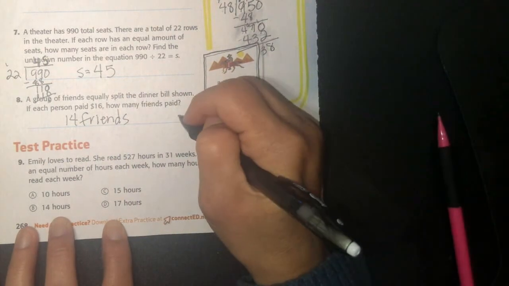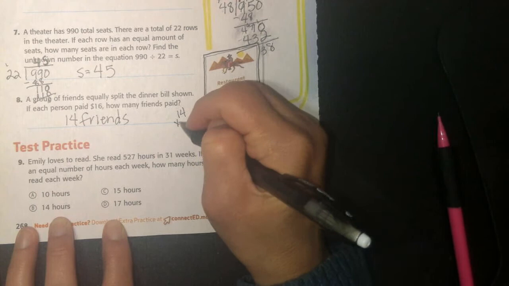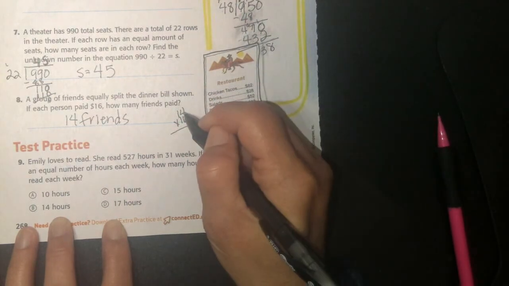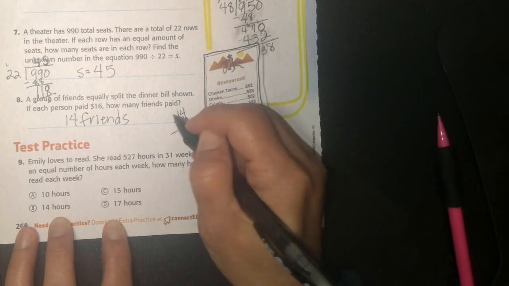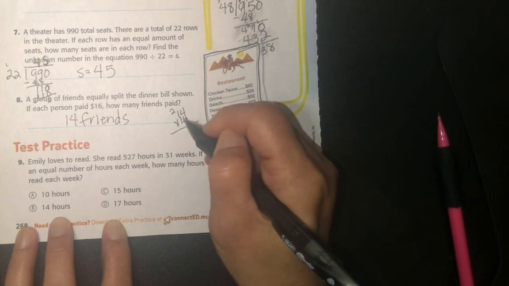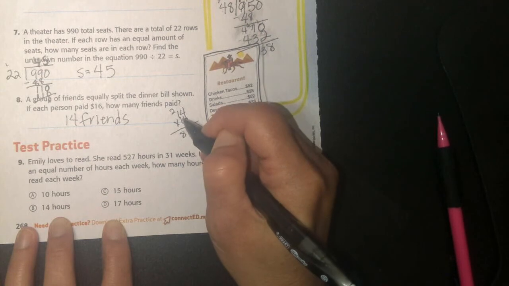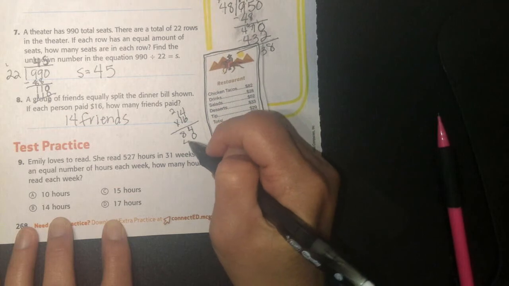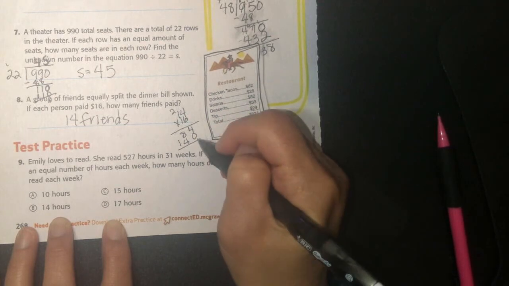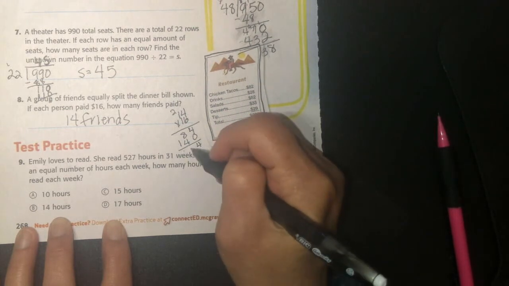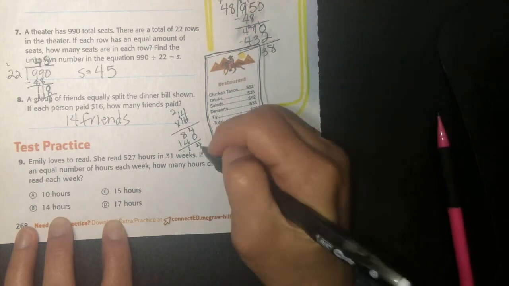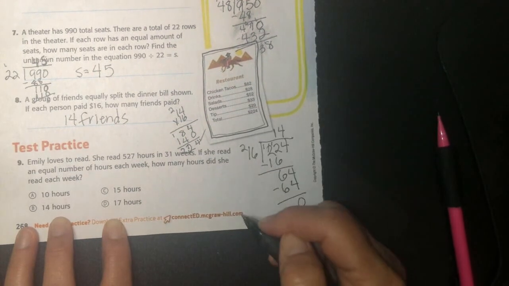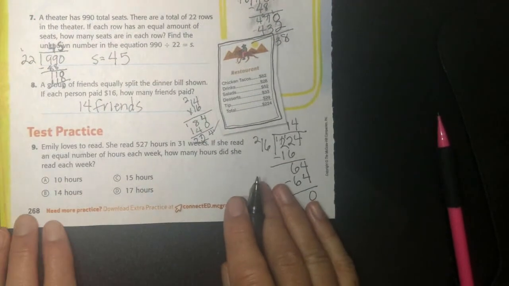I could double check it. If I wanted to double check my math, is 14 times 16 equal to 224? So I say 6 times 4 is 24. I carry my 2. 6 times 1 is 6 plus 2 is 8. I put my holding place, my 0 right there. 4 times 1 is 4. 1 times 1 is 1. I add these numbers together, and I have 224. I checked my work. Sorry, I ran out of room again.